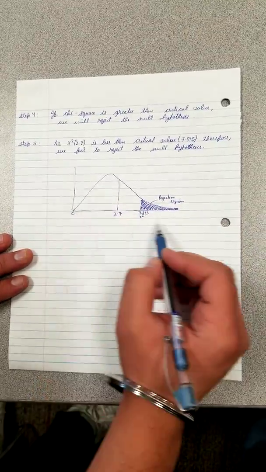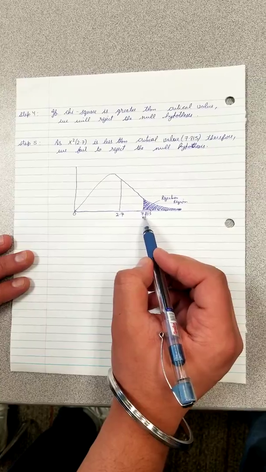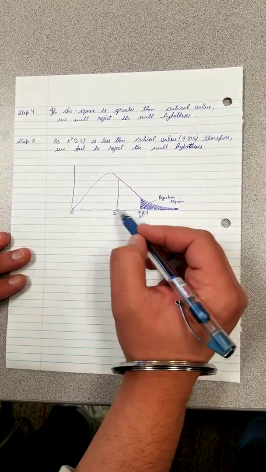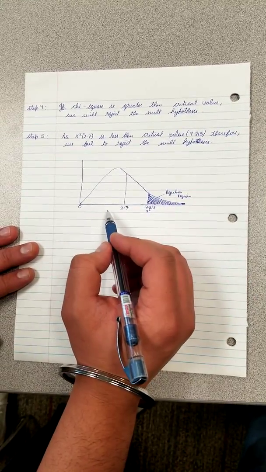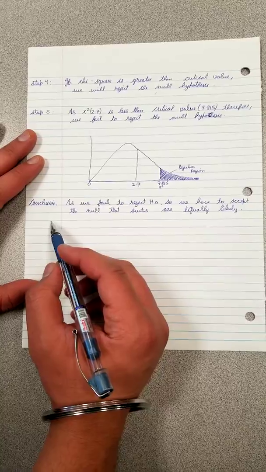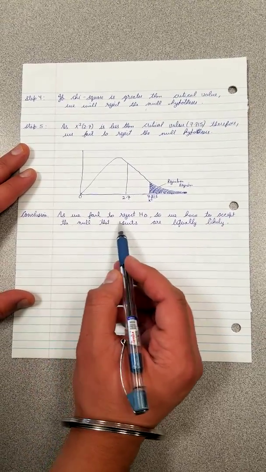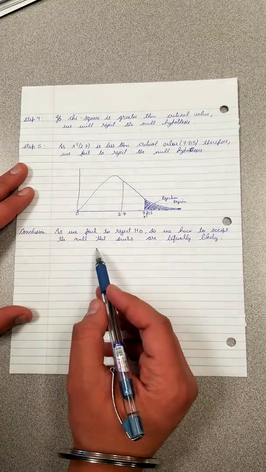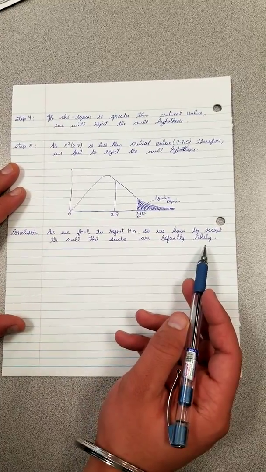In the diagram we can show that the rejection region is beyond 7.815, but our chi-square of 2.7 lies outside of that. So we fail to reject the null. Finally we come to the conclusion: as we fail to reject the null hypothesis, we accept the null, that is, the suits are equally likely.